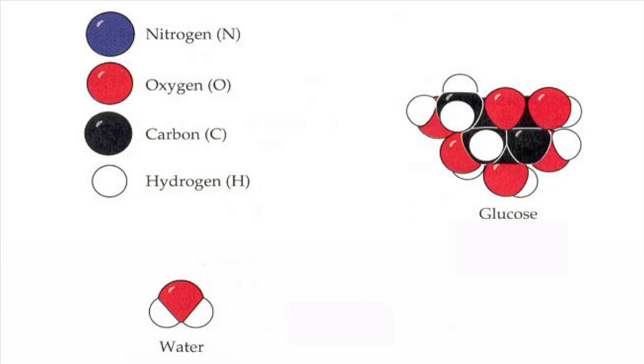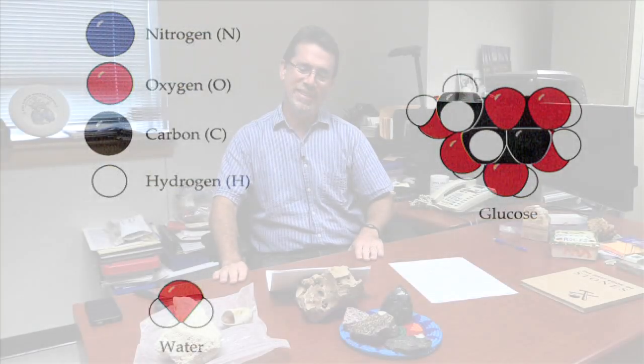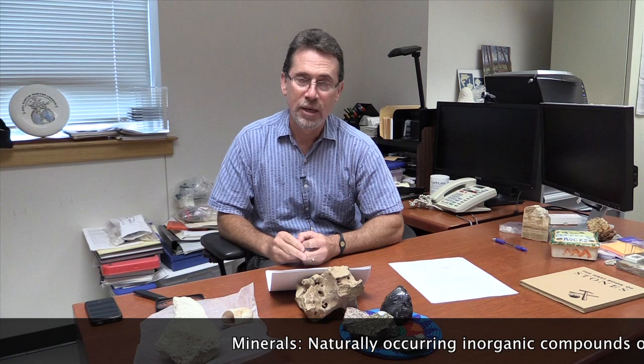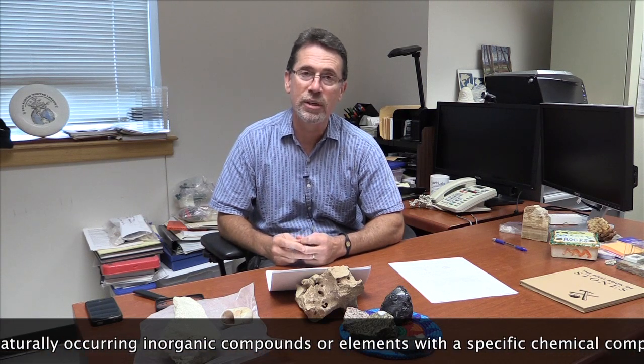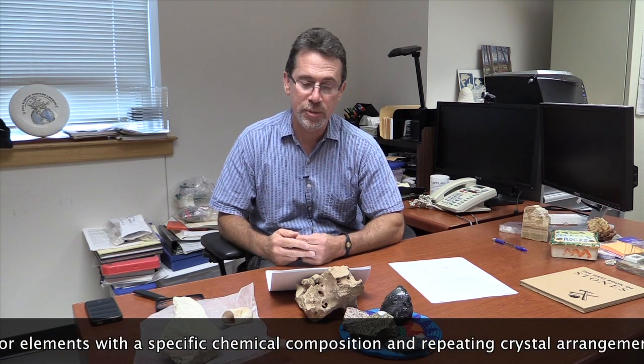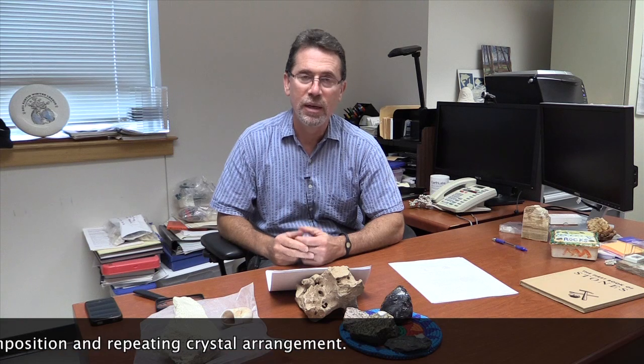And we can see the simplest arrangement, H2O, makes water. We can see glucose, a more complex organic molecule, has all 3, oxygen, carbon, and hydrogen, in different proportions. The proportions unique to glucose are what make it that particular compound. Minerals, by contrast, can be defined as a naturally occurring inorganic compound or element with a specific chemical composition and a repeating crystal arrangement. So let's take an example of what that means, how we can see it.